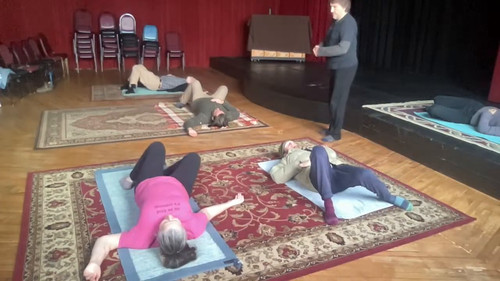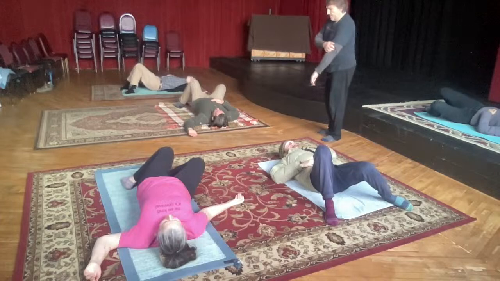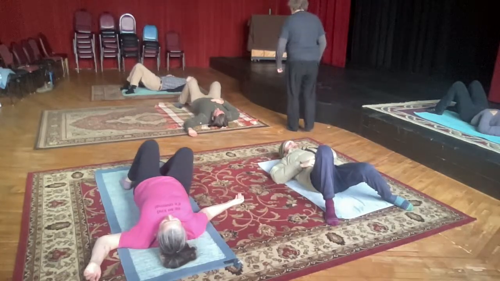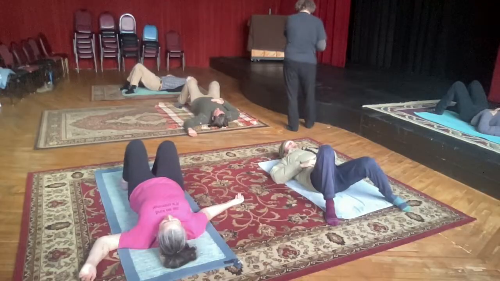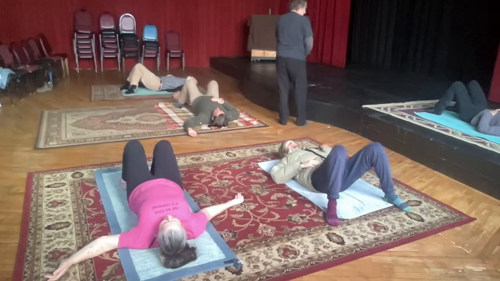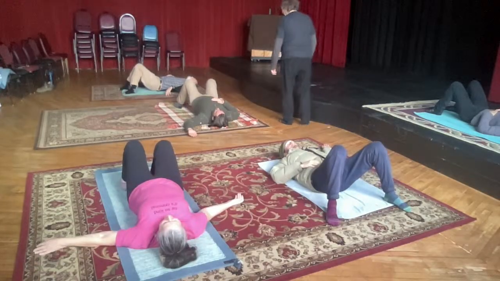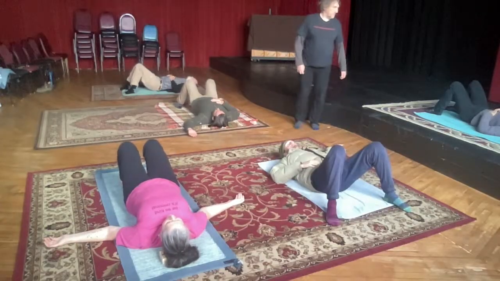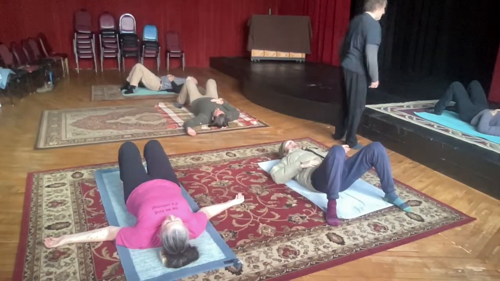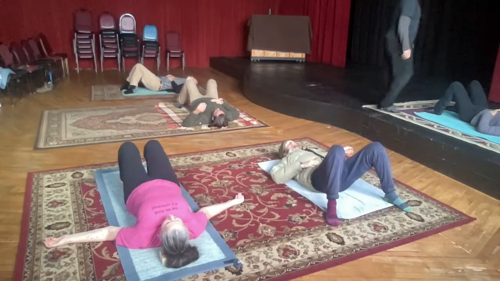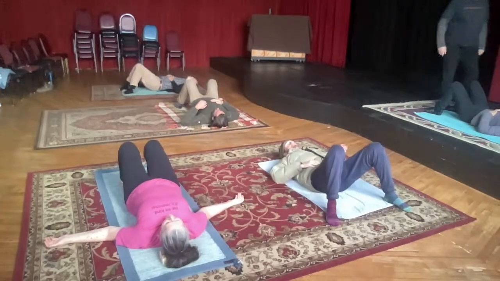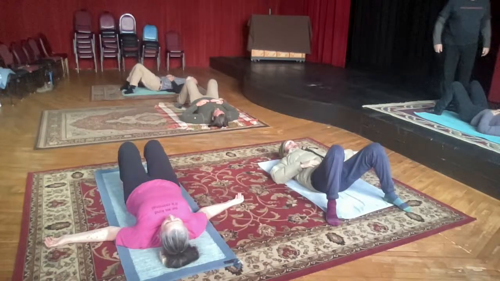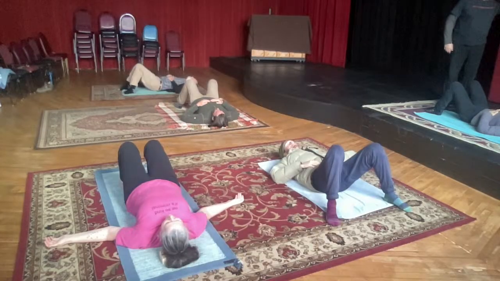So now just let that arm come back to center, and just see what you notice about the difference between the two arms. Feels longer. It looks wider. I would love to take a picture of that. That's freaky.